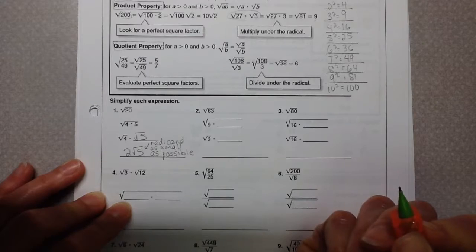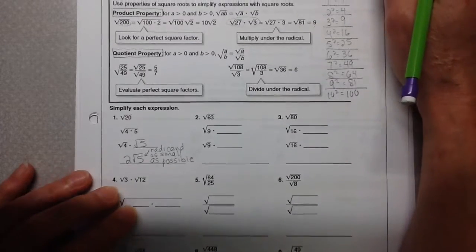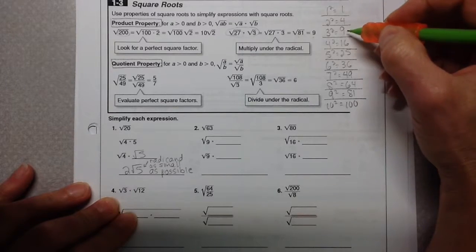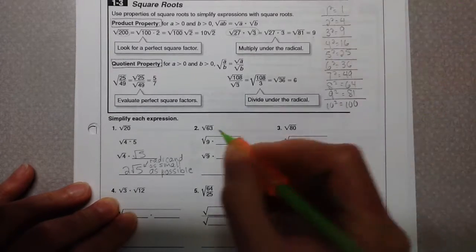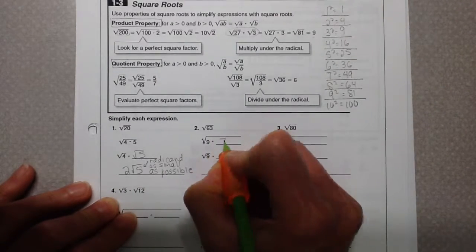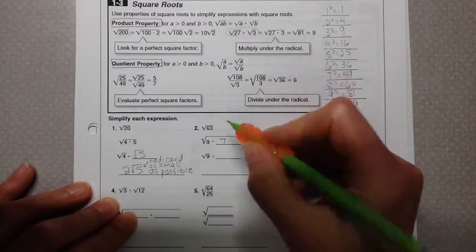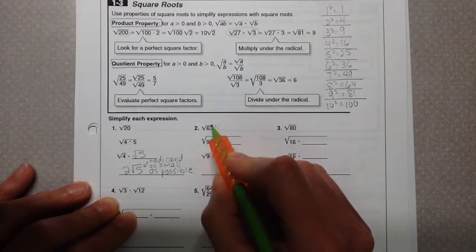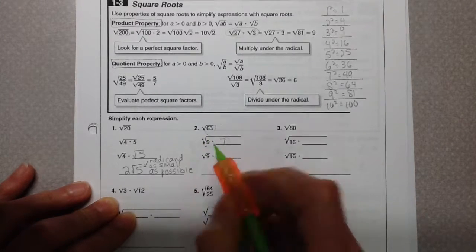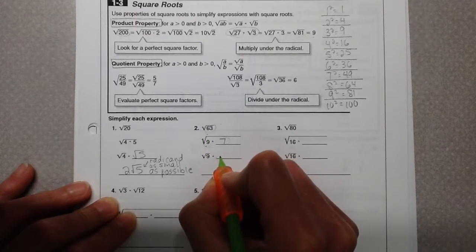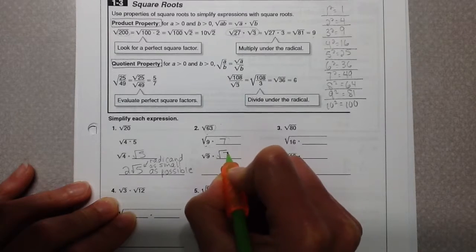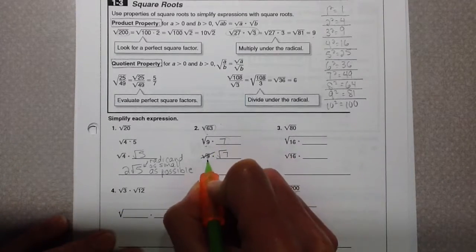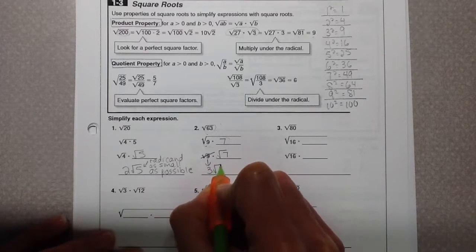Now we're going to do the same thing with the square root of 63. And if I look at my list, go down my list here, I can break up 63 using 9. So it would be 9 times 7. Now you can jump from this step to this step. They're just showing you that you're rewriting 63 as 9 times 7, and then using the product property to break it up into square root of 9, square root of 7. And then we can change the square root of 9 just to the number 3. So it's 3 square root of 7.